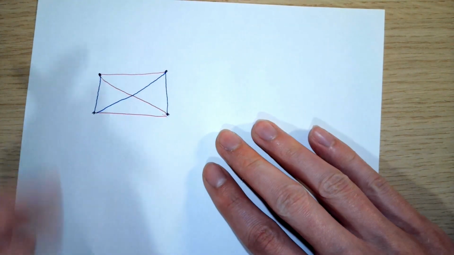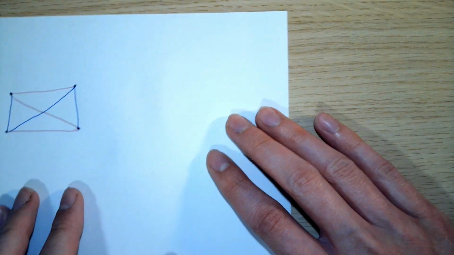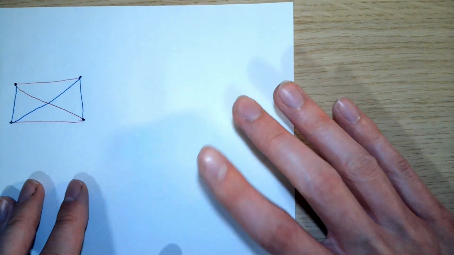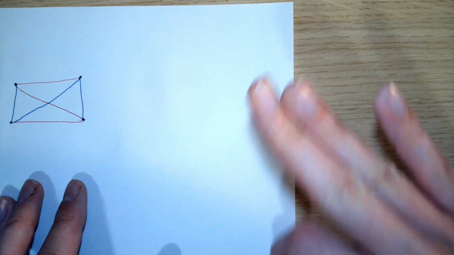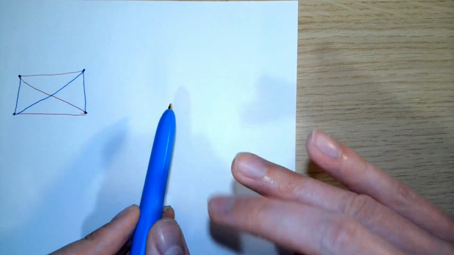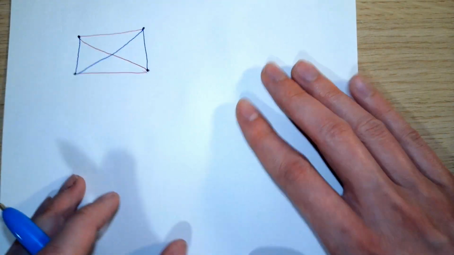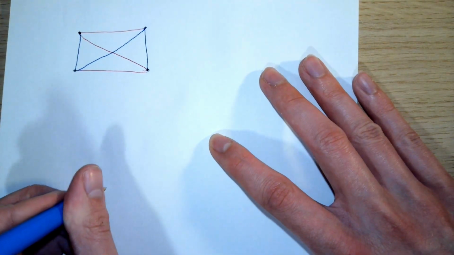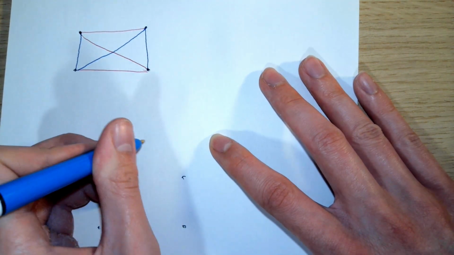Okay, what about for 5 vertices, though? Is there a way of having 5 people? Is it guaranteed with 5 people that you'll have a group of 3 of them who are mutual friends or mutual strangers? So we'll try this with 5 as well. So 5 people: 1, 2, 3, 4, and 5.